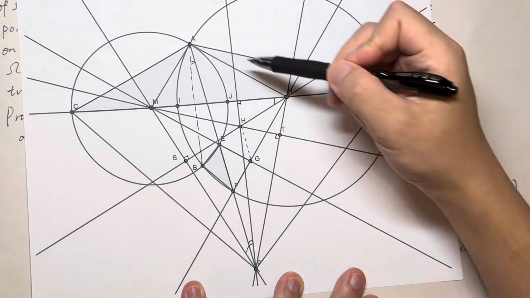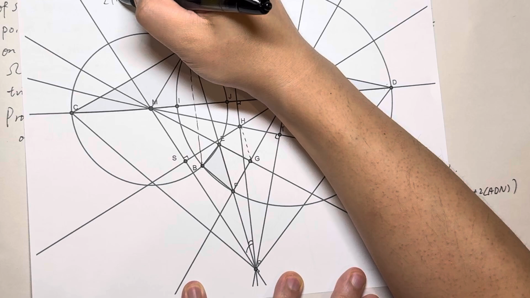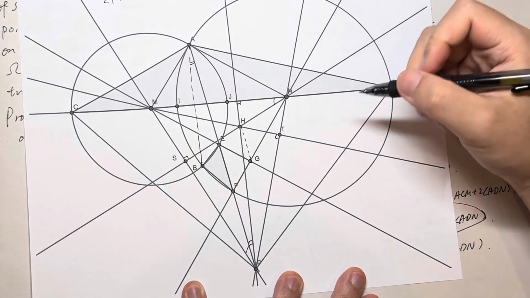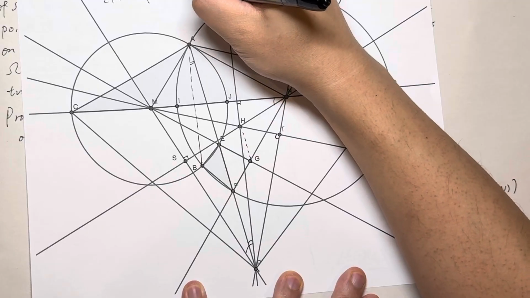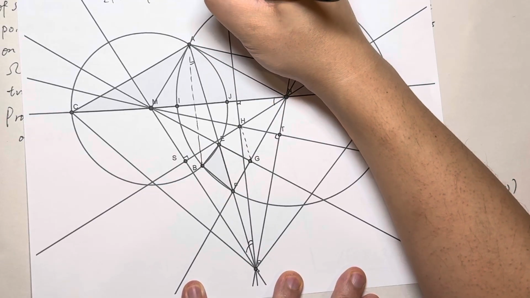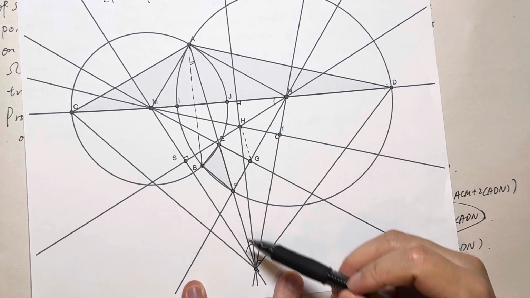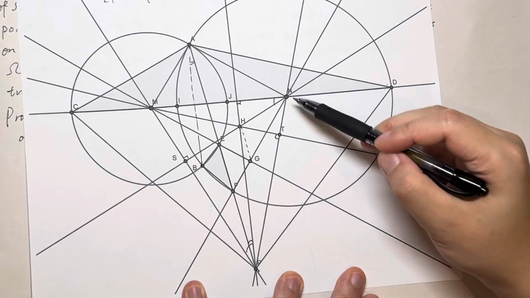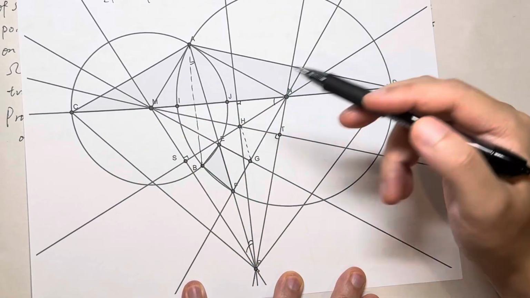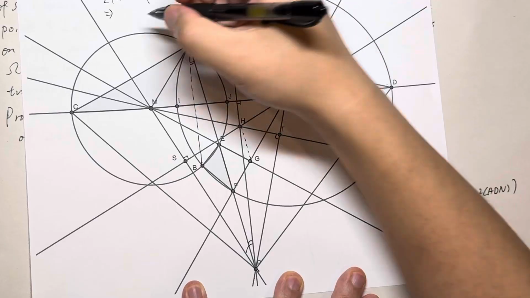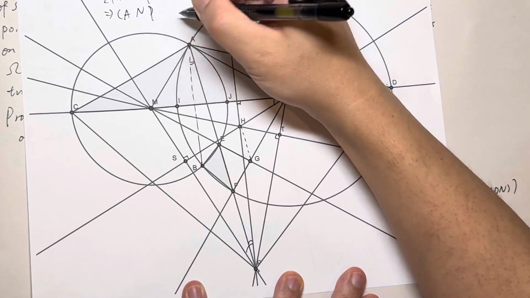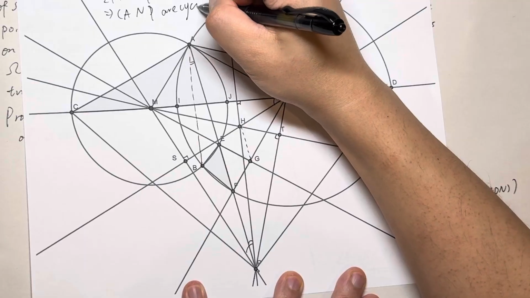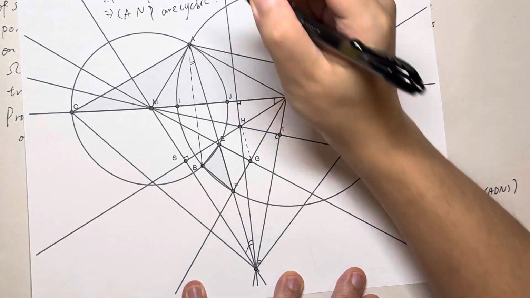The angle PAN equals angle PDN, which equals angle PCN, which means C, A, N, P are cyclic, right?